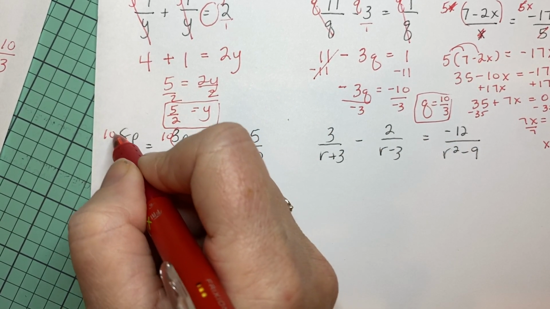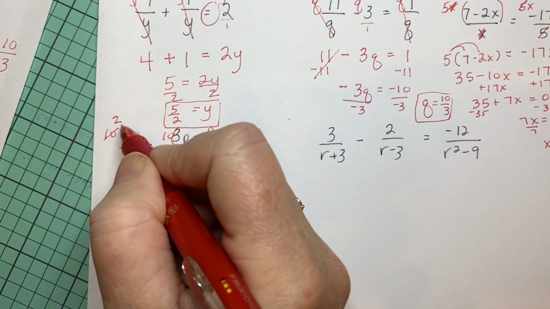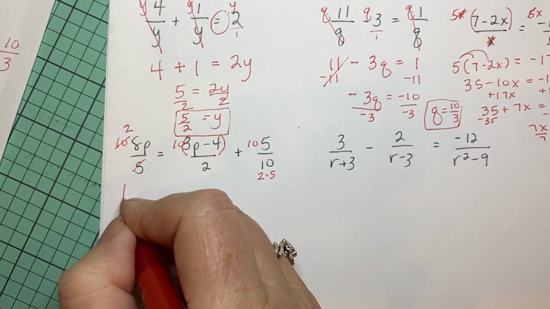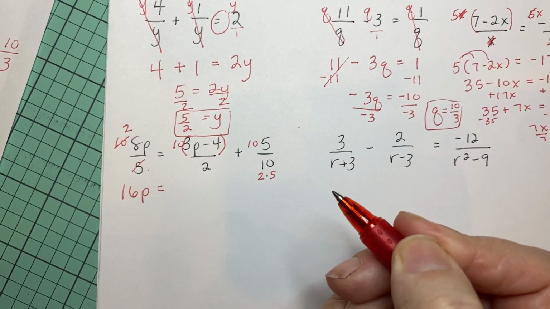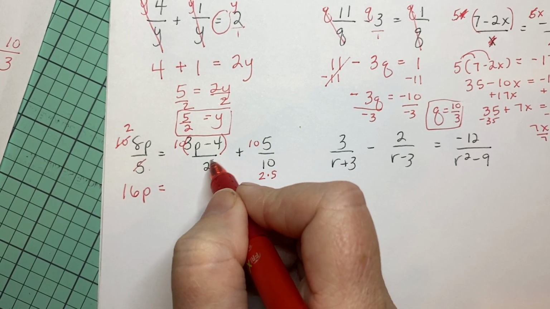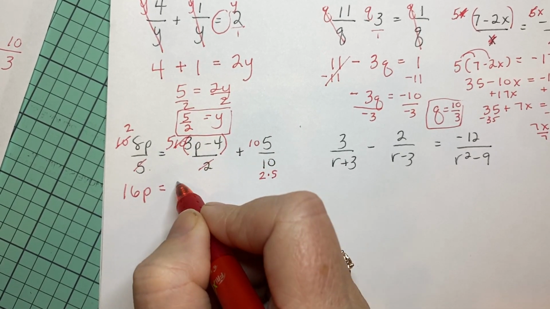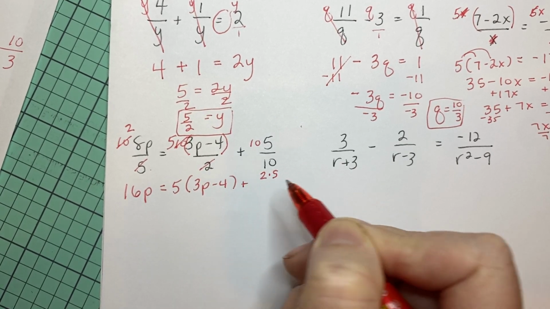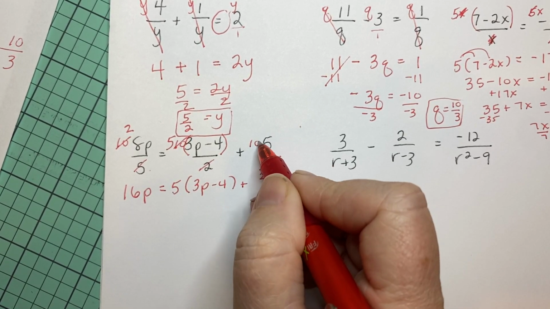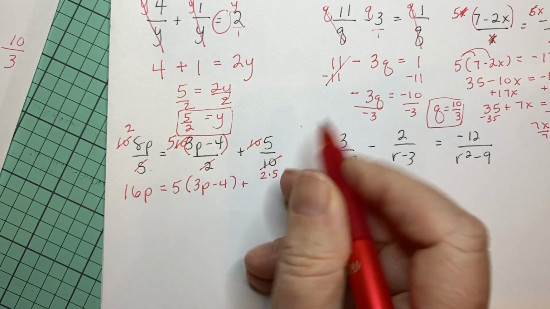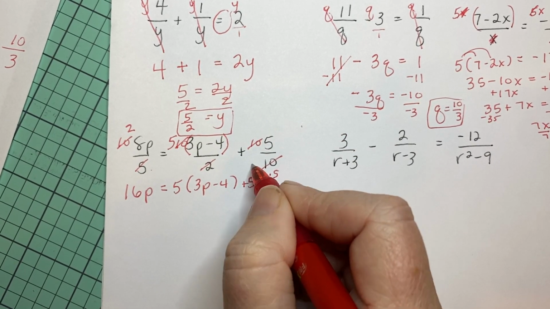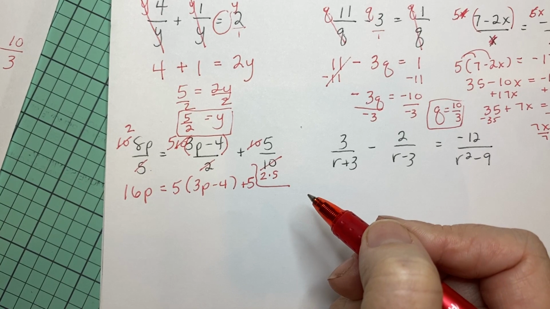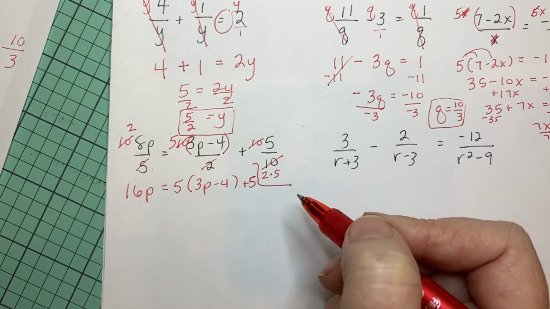So here I say 5 goes into 10 2 times. 2 times 8p is 16p. Here, 2 will go into 10 5 times, so that's a 5 parentheses, 3p minus 4. And then here, the 10's completely cancel. Whoops, I ran out of room there, leaving me a 5. So I got rid of my fractions.